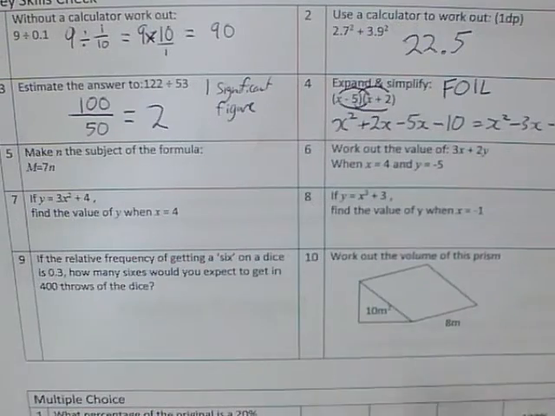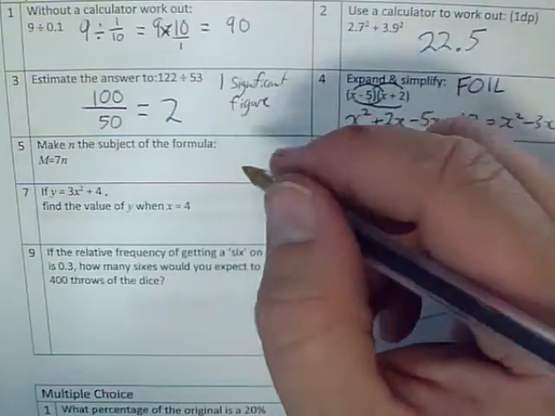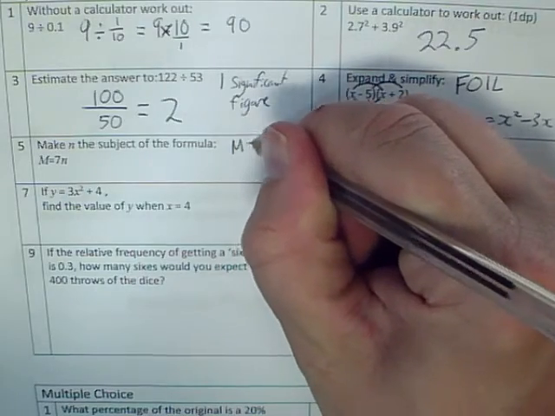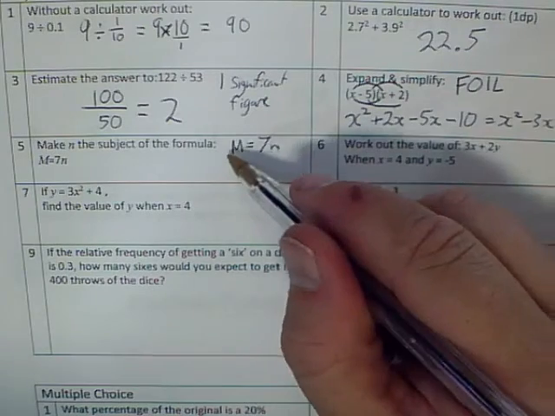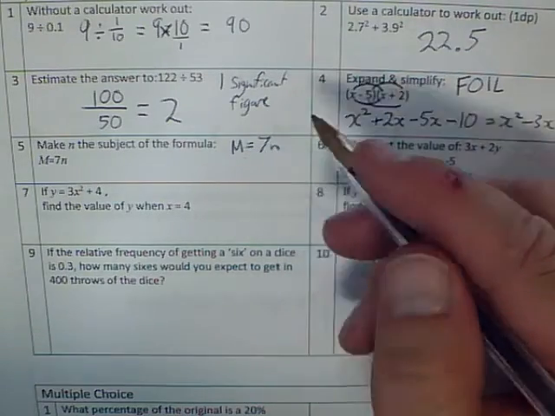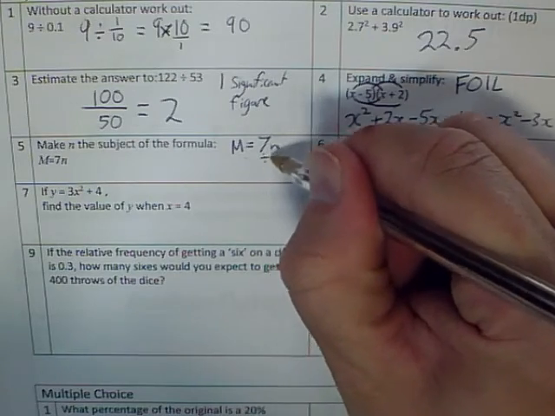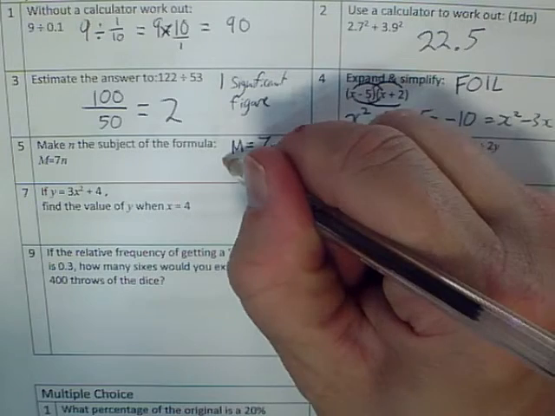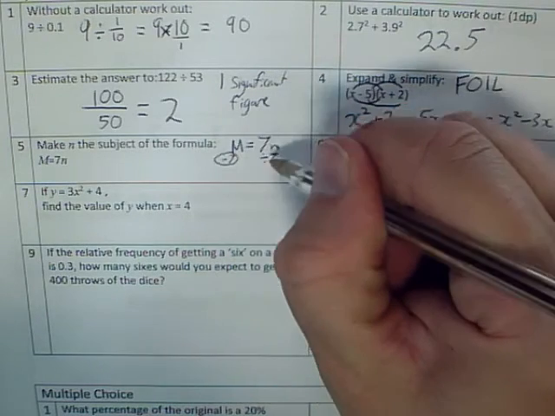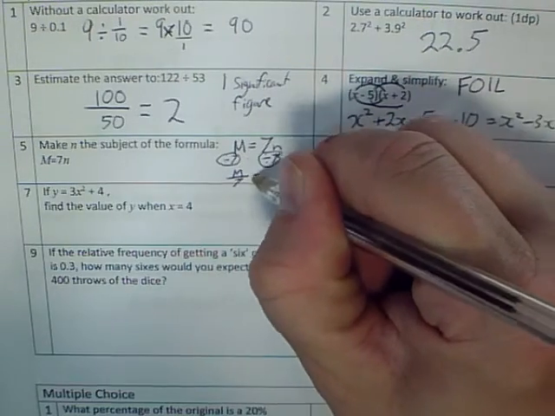Question 5. When you want to rearrange an equation, the most important thing is to do to one side the same thing I'm going to do to the other side. So in this case, I want to get n on its own, so I have to divide by 7, because I'm making n the subject. So I'm going to divide this side as well by 7. That gives me m over 7 equals n.